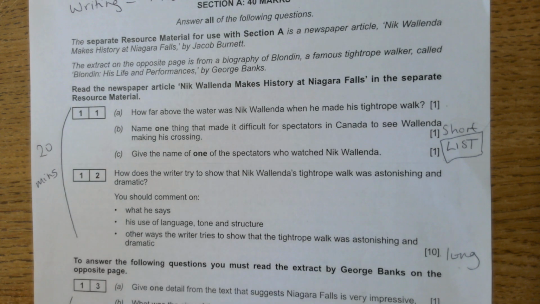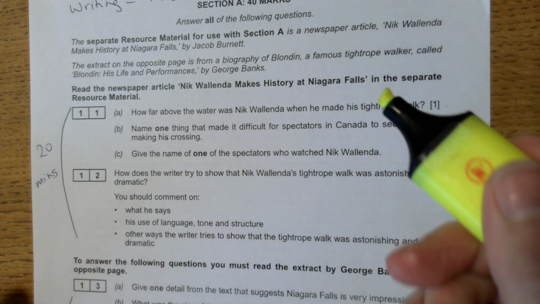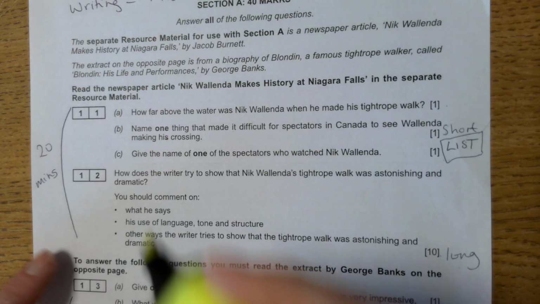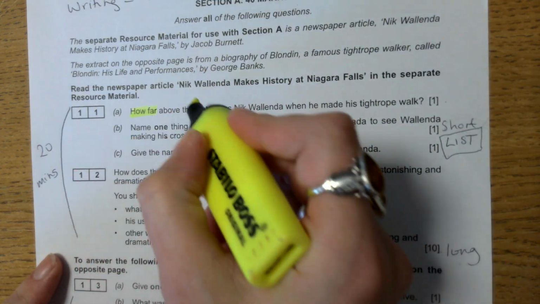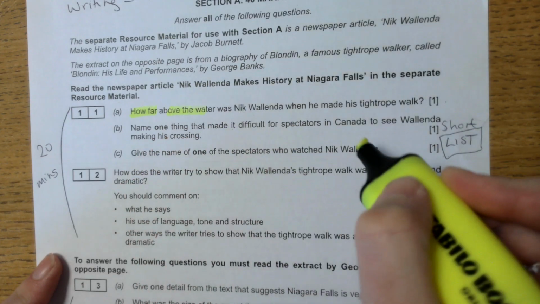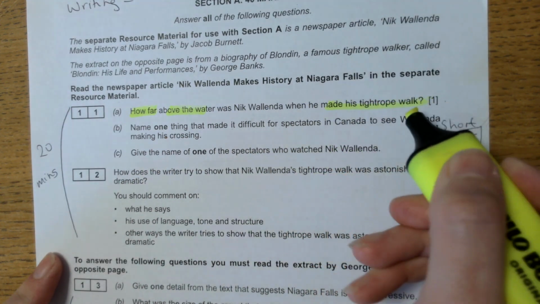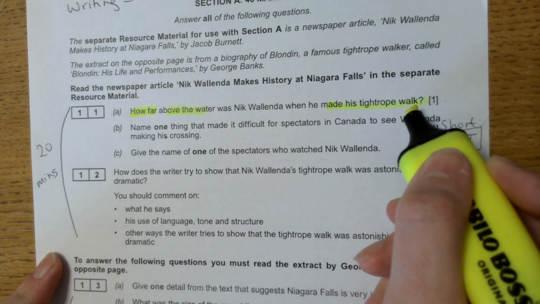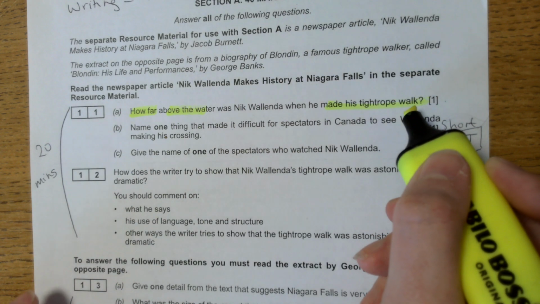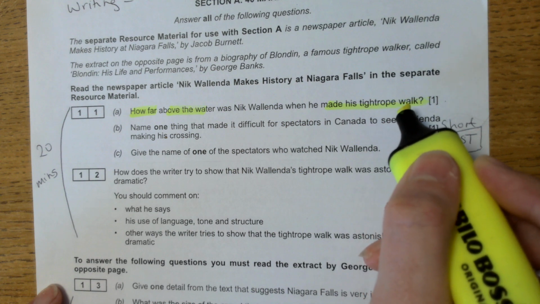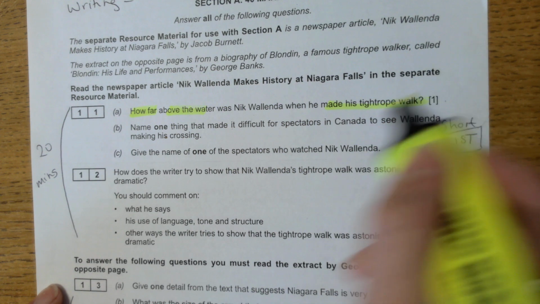So, when I read a question, I always want to have my highlighter and make sure I'm highlighting the key words. How far above the water was Nick Wallender when he made his tightrope walk? So I am looking for how far above the water he was when he was walking across the tightrope.